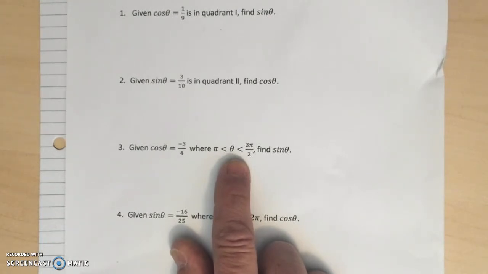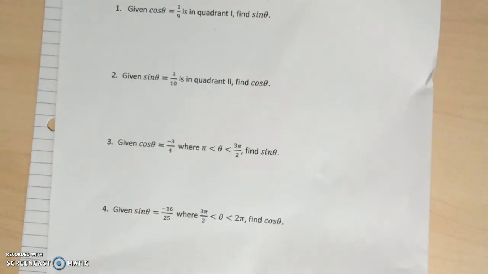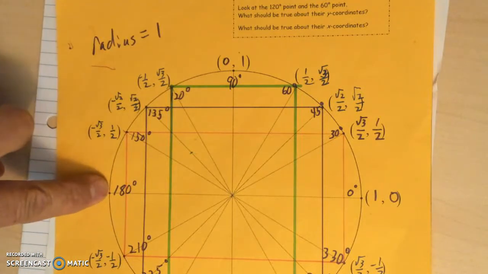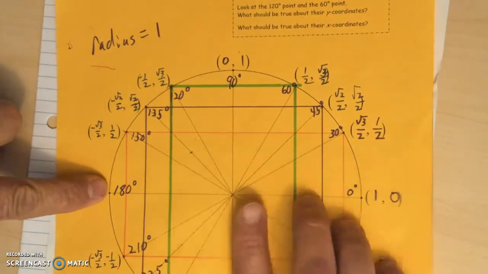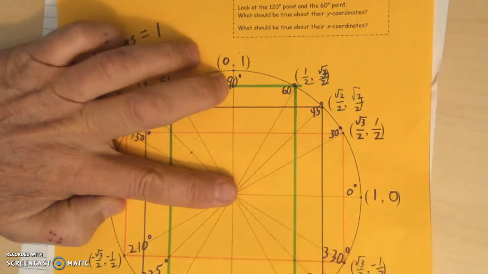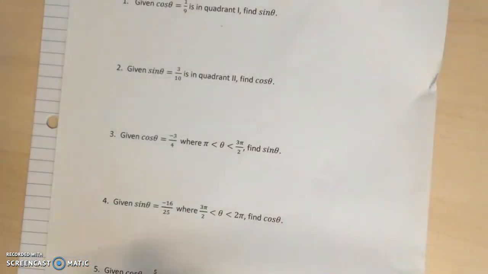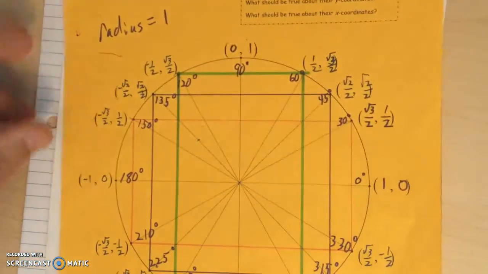This is between pi and 3 pi over 2. So you know radians. Pi radians is going to be at 180 degrees, and then it's going to go to 3 pi over 2.